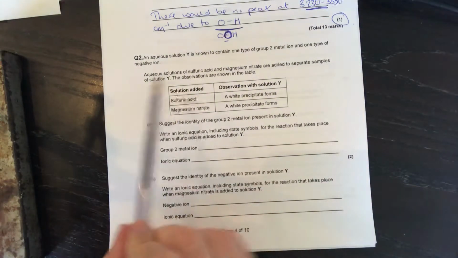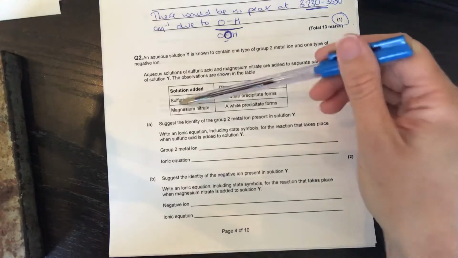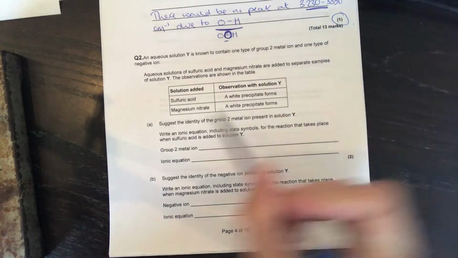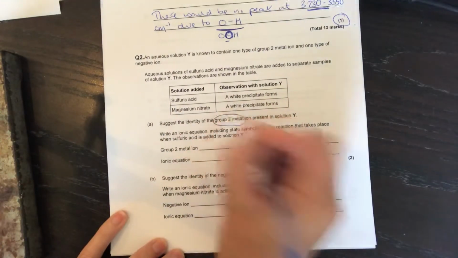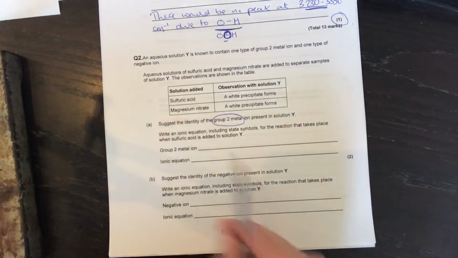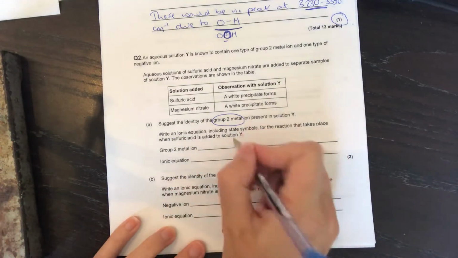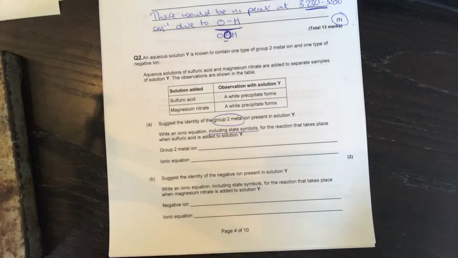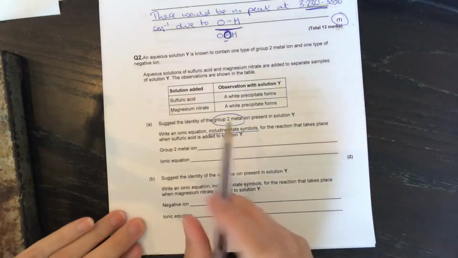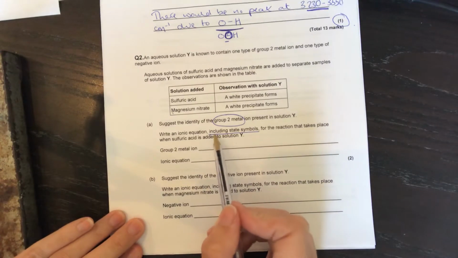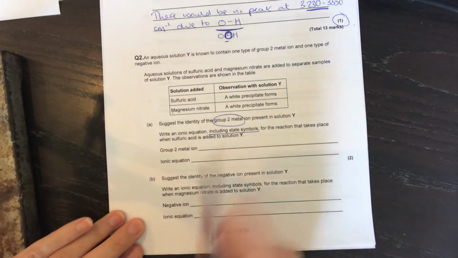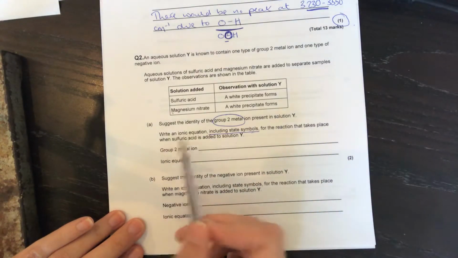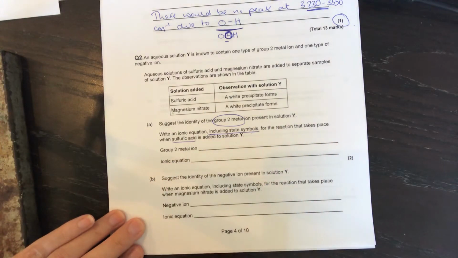It tells you that you have got aqueous solutions of sulfuric acid and magnesium nitrate added to separate samples of solution Y. You are asked first of all to identify the group 2 metal. Write an ionic equation including state symbols. I'm going to underline that, that's important. A lot of you, when I'm marking work, will highlight or underline that, but then just don't do it. So do make sure you come back to that. For the reaction that takes place when sulfuric acid is added to solution Y.